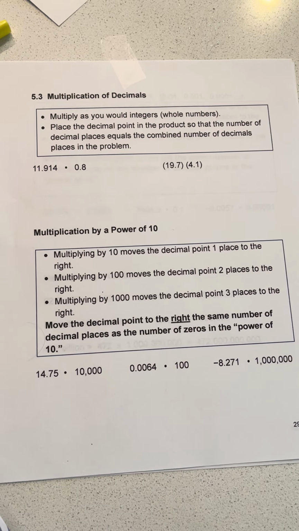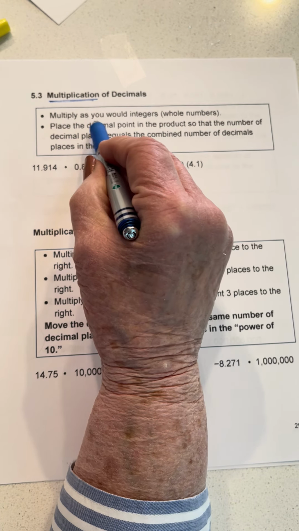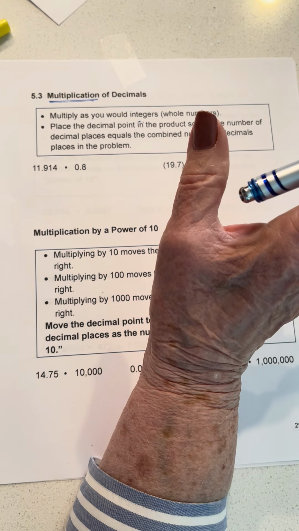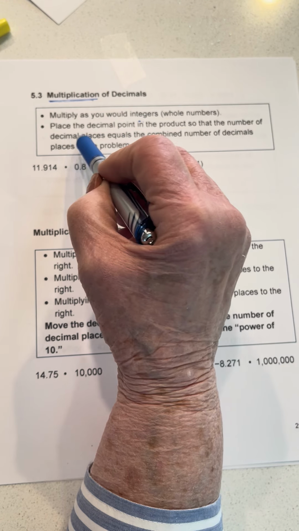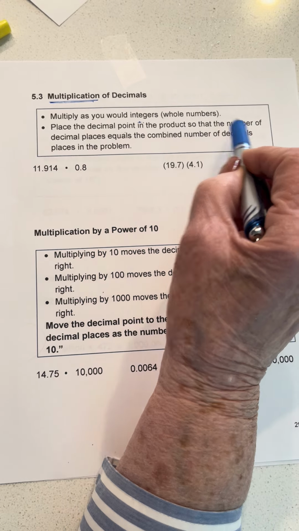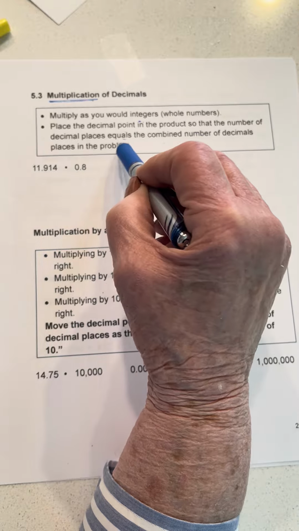5.3, we're going to talk about multiplication of decimals. And as we know, addition and multiplication have different kinds of algorithms or ways to do this. So when we multiply decimals, we're going to multiply as you would integers or whole numbers. We're going to multiply as if they are whole numbers. Then where does the decimal point go? It goes in the product so that the number of decimal places equals the combined number of decimal places in the problem.